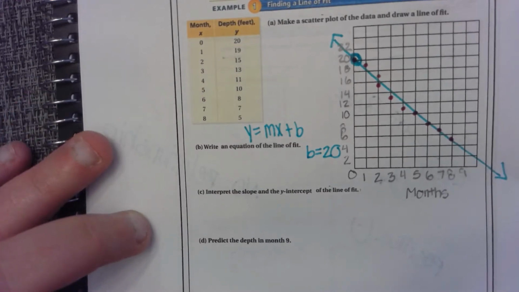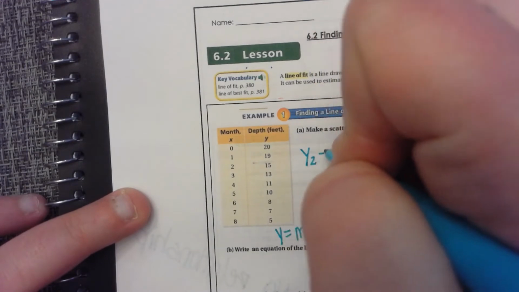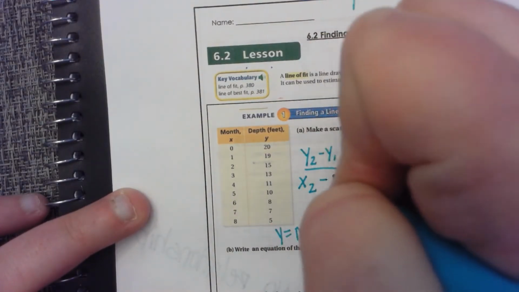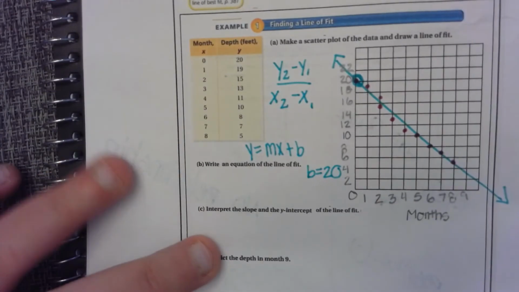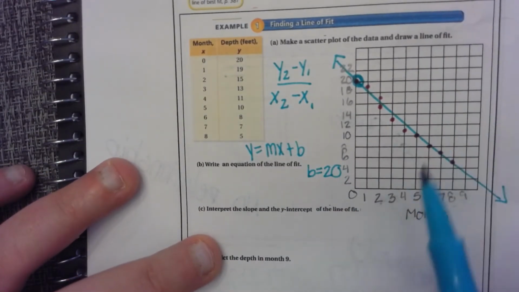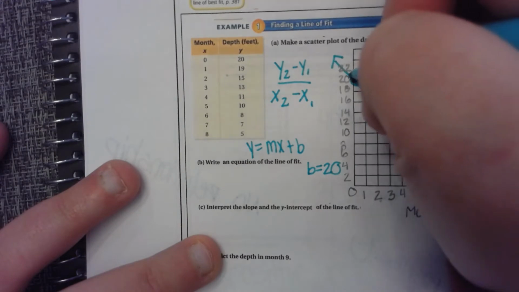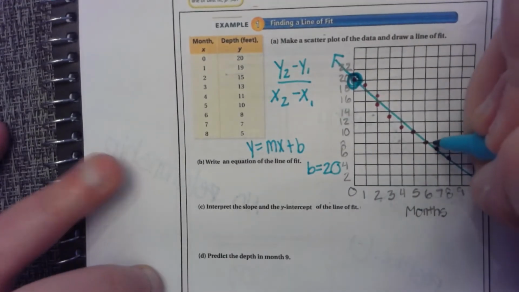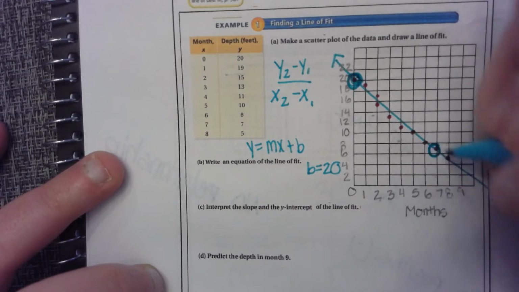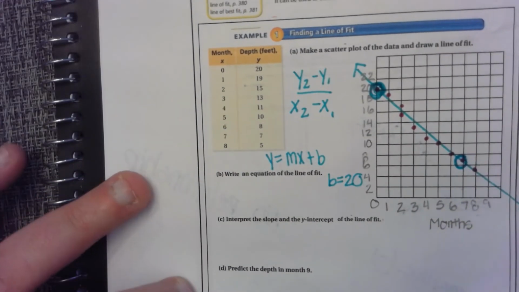So now I just have to figure out my slope, which is my m. Remember that for slope, you do y2 minus y1 over x2 minus x1. To find the slope on your line of fit, you need to choose 2 points that are on your line of fit. So I'm going to choose this one right here, my 0, 20, and also let's choose this one right here. That would be my 7, 7. So that means my ordered pairs are 0, 20 and 7, 7.